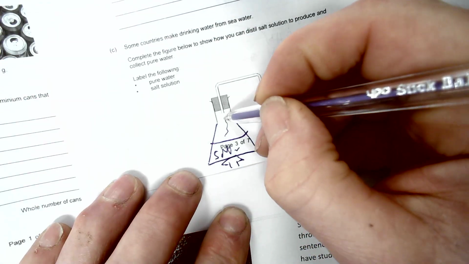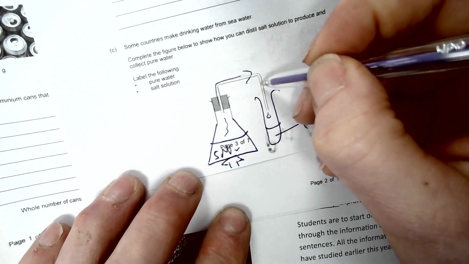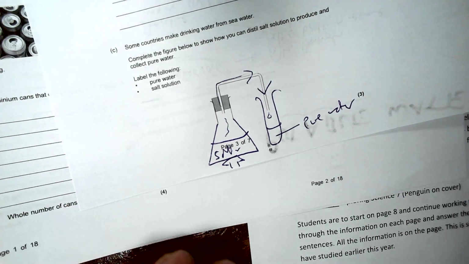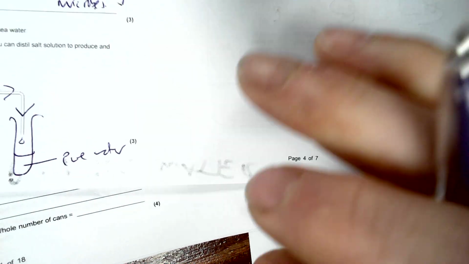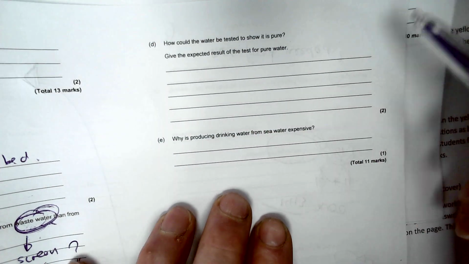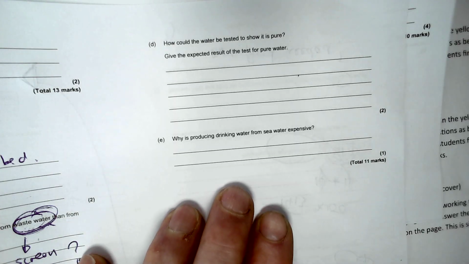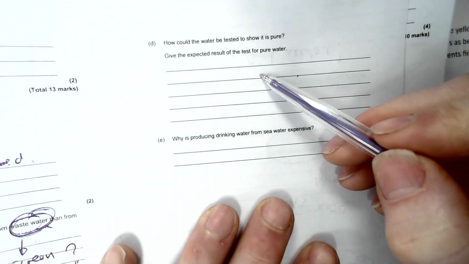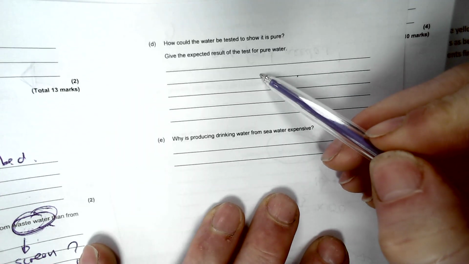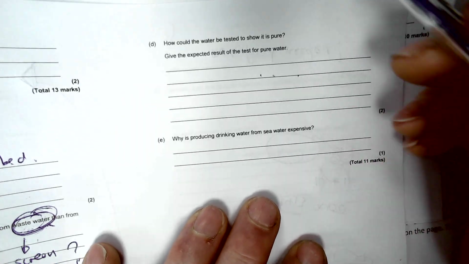Okay, so it's going to evaporate. It's going to go through that tube. It's going to go down there, and the pure water will come out in here, but you need to have the heat mentioned on there. How could the water be tested to show it is pure? You could check the boiling point and check that it was 100 degrees C. So consider the boiling point, 100 degrees C is pure water.